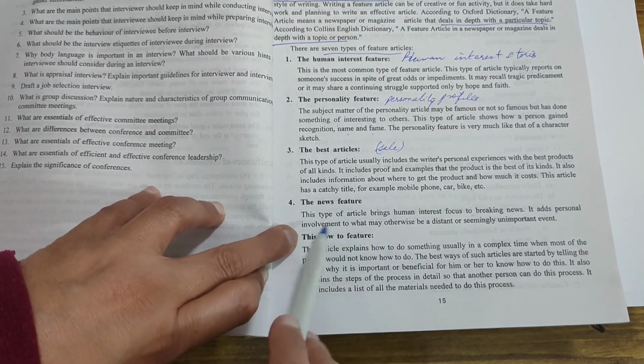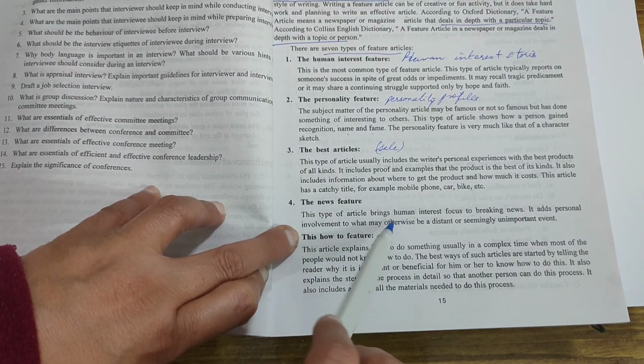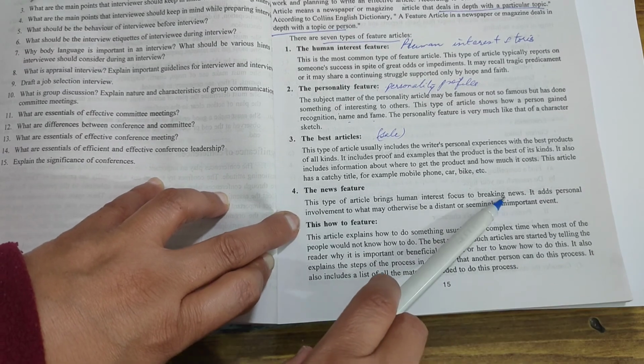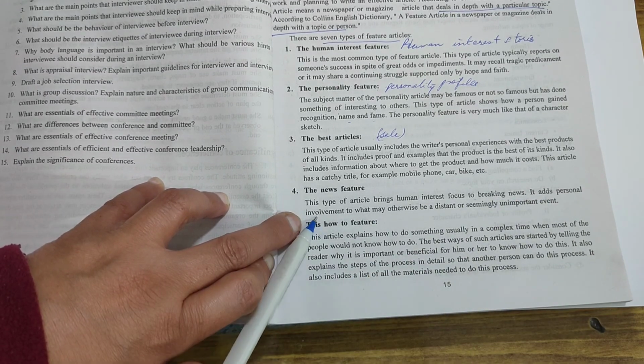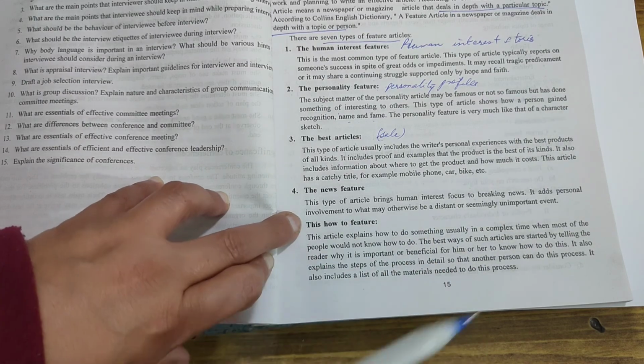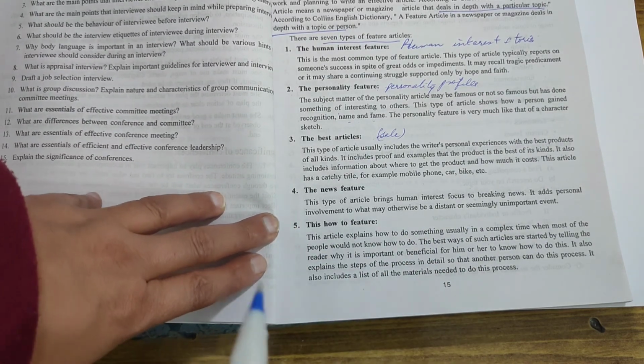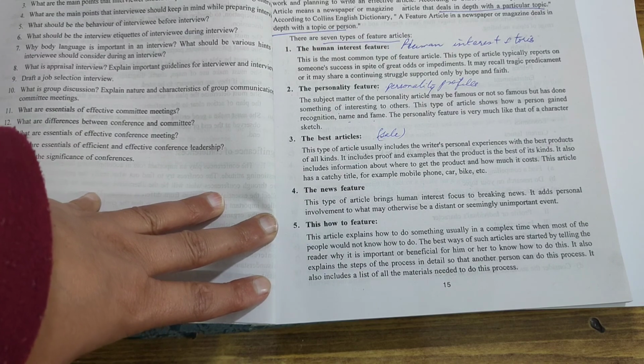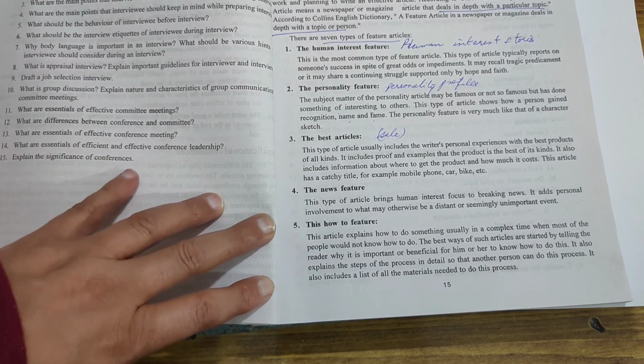Now news feature. This type of article brings human interest focus to breaking news. It adds personal involvement to what may otherwise be a distant, unimportant event. So they will focus not more on news or facts, but they will focus on people.